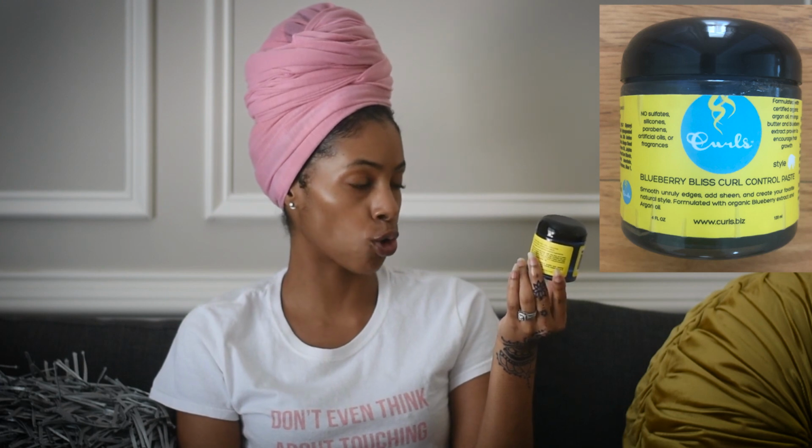And then lastly, I stopped using the gel that everybody has been using. I was using the yellow one with the argan oil. I can't think of the name right now, but it comes in a huge tub. I stopped using that because I felt as though it was drying my edges out. So now I am using the By Curls Blueberry Bliss Curl Control Paste. I absolutely love this. I was very skeptical when I first bought it, thinking it was not going to lay my edges. But as you can see right now, my edges are pretty laid.